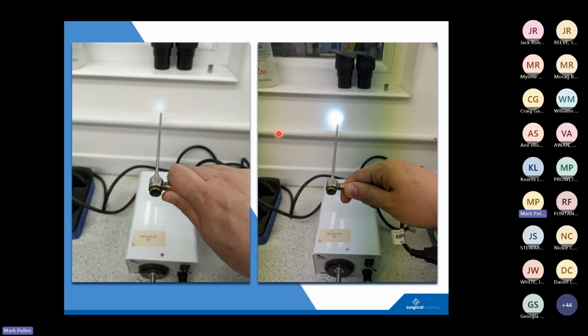So here we can see another example. On the right hand side, we have got the right color of light, but that is reduced. So again, that would tell me that there's broken fibers within that scope, and that needs to be tested. We'd always advise as well that you test your light leads and your light source, because it may be that that is the issue and not actually the scope. On the right hand side, again, exactly what we want to see.